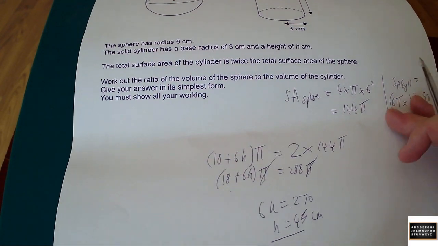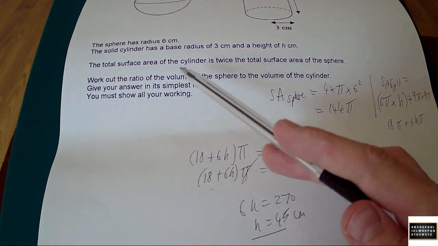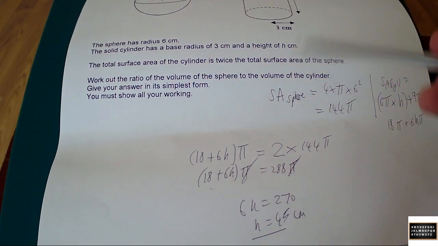That's just half the question for now. You can see it's quite complex. Then it says work out the ratio of the volume of the sphere to the volume of the cylinder. Okay, this is slightly easier.